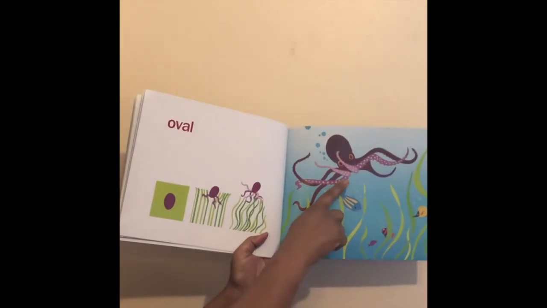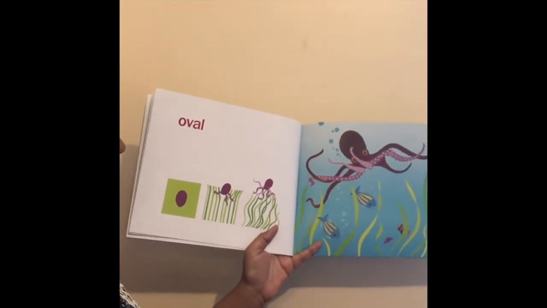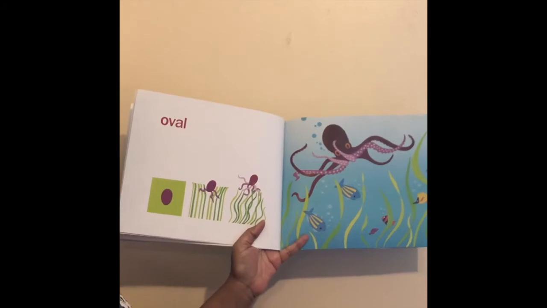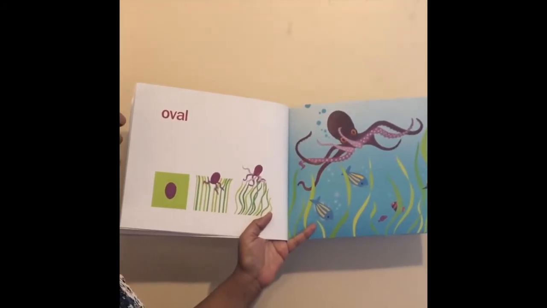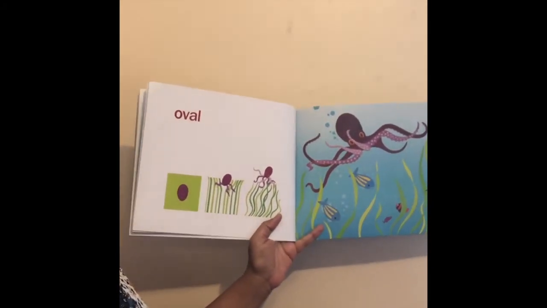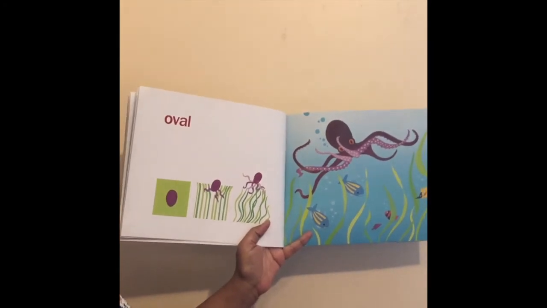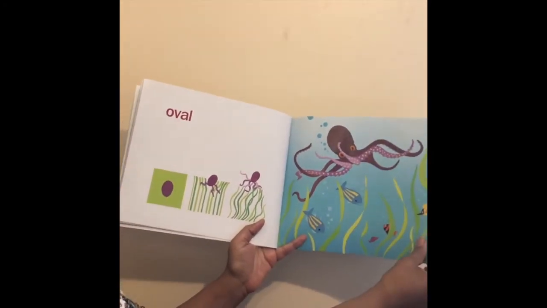And if you look over here, you'll see what he created. What did he make? What ocean animal is that? Very good. That is an octopus. Let's go to our next shape.